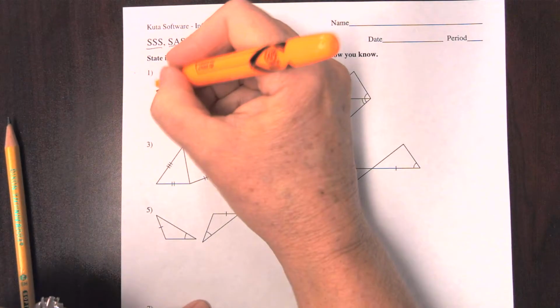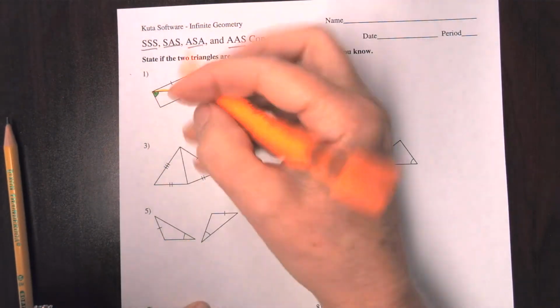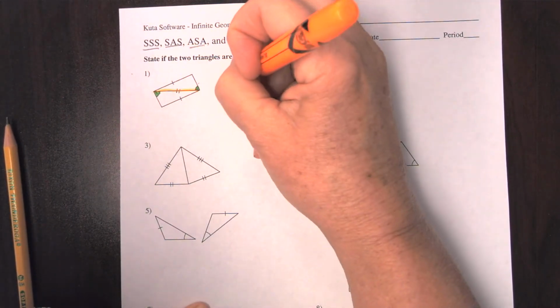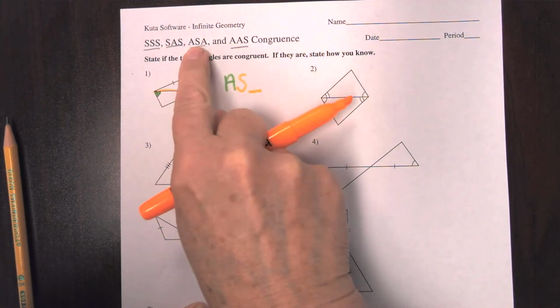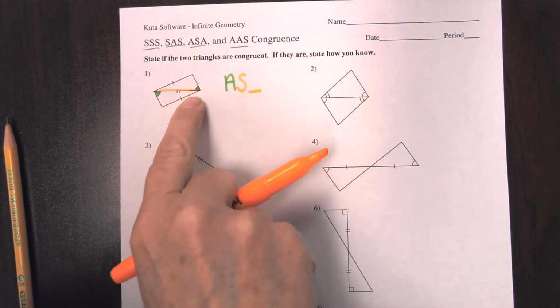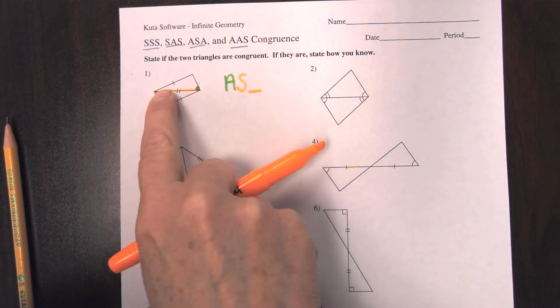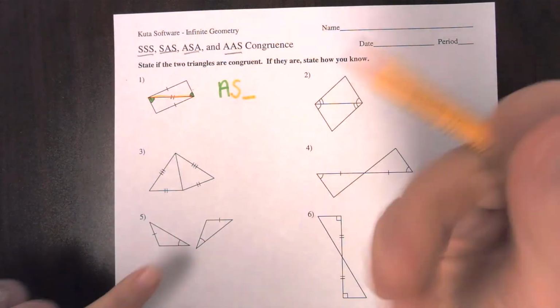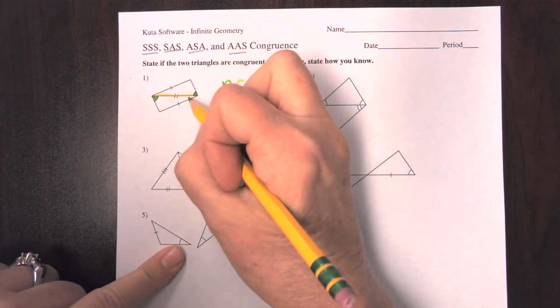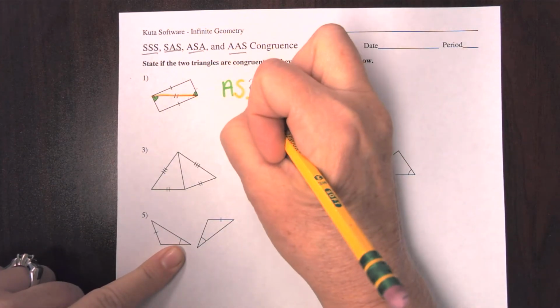So now I have a side. So I have an angle touching a side that's congruent. And now I need another, let's see, I need another angle. I do not know that this angle is congruent to that angle. So since I have nothing, I cannot prove that these angles are congruent.